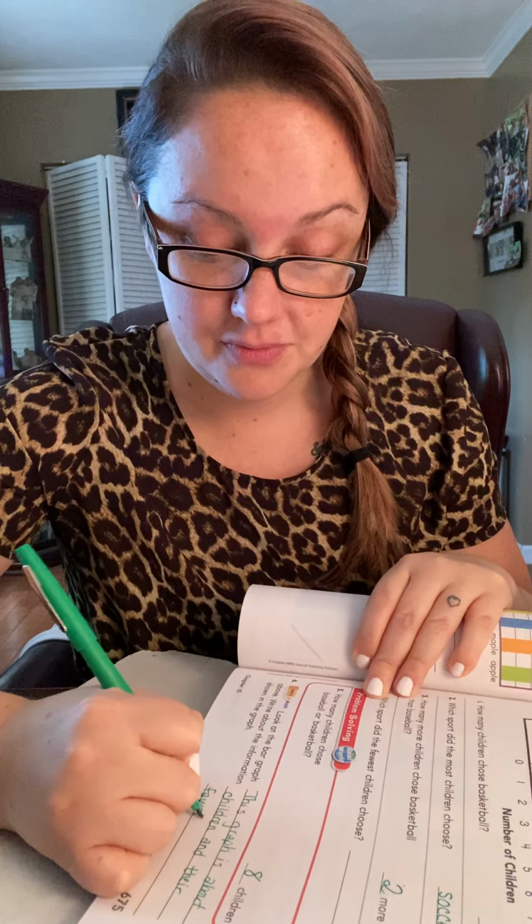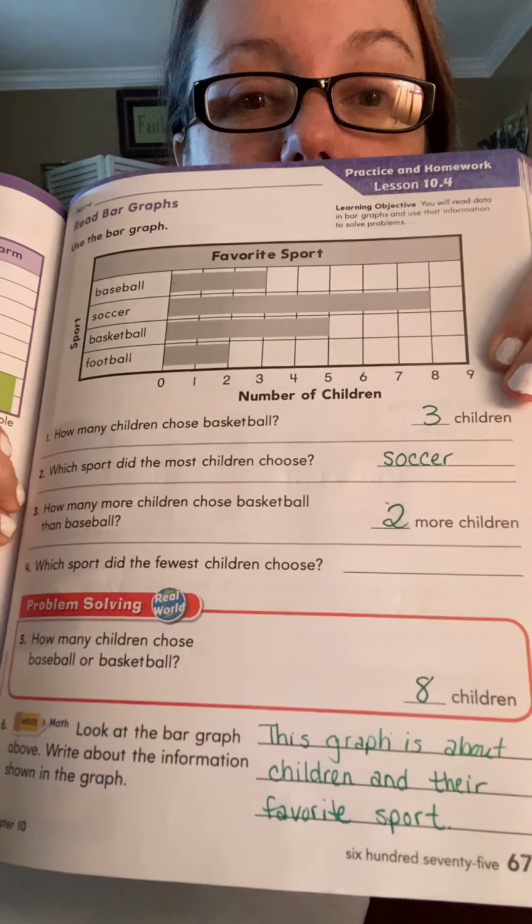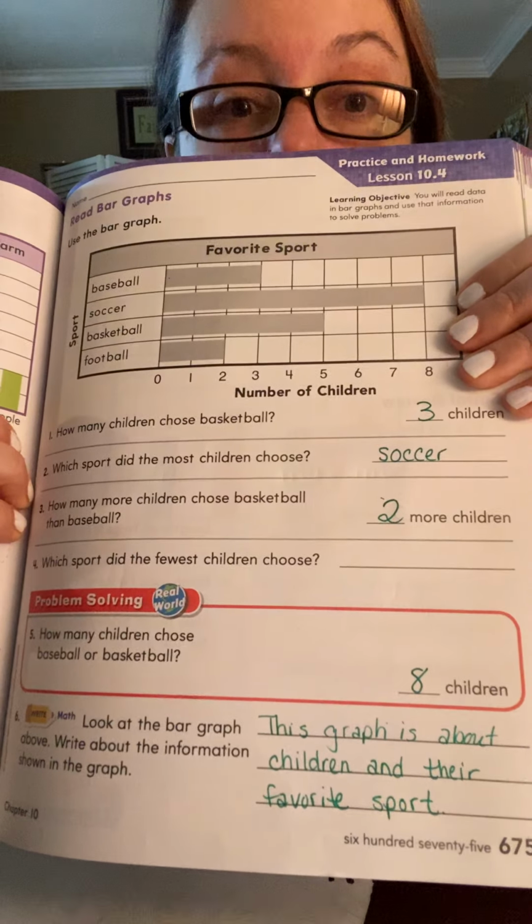I'm going to put that this graph is about children and their favorite sport. But there's lots of answers you could have put, okay? So that's the one that I put, that this whole graph was all about children and their favorite sport, okay? So guys, let's go ahead and turn the page.